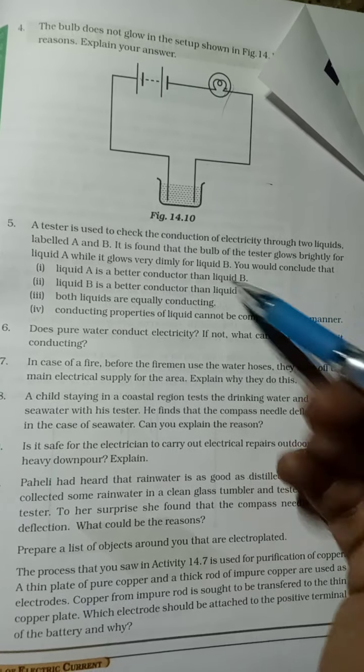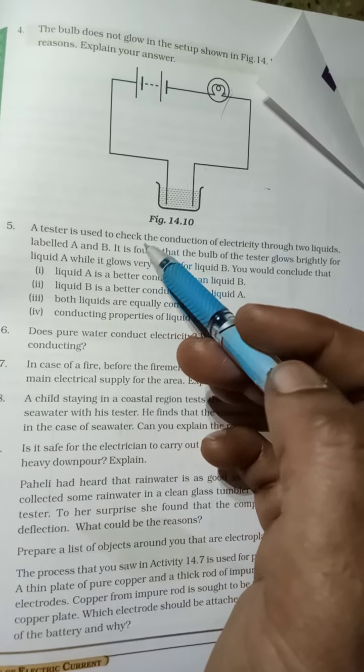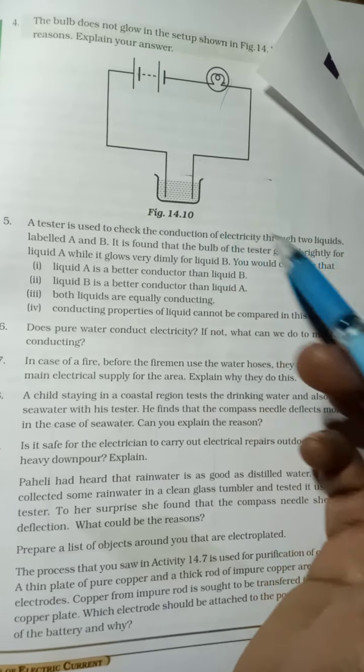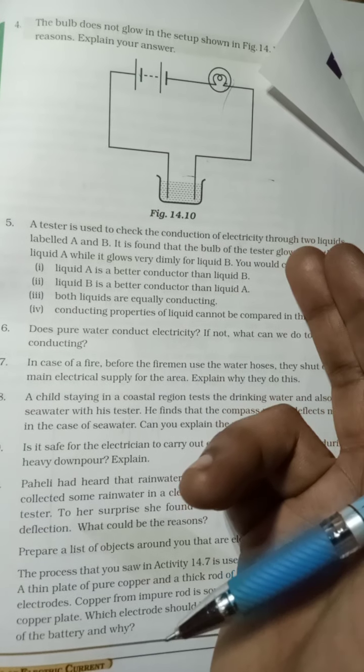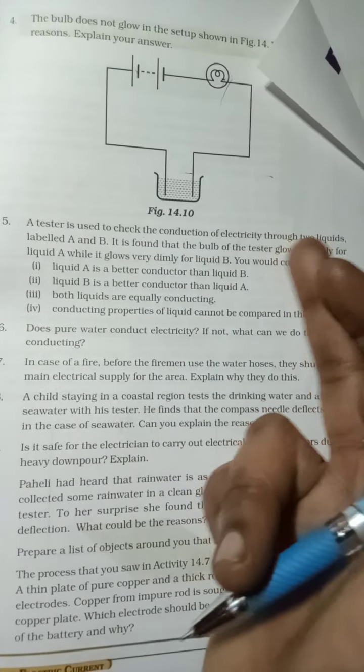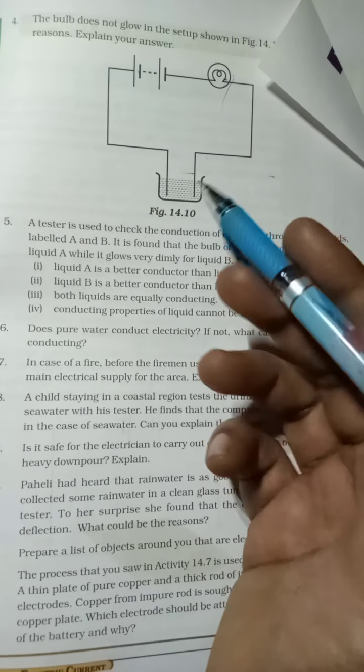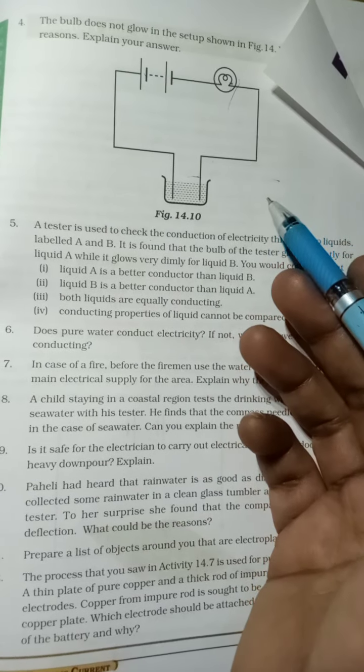So what is the meaning here? The tester is used to check the conduction. Two beakers are kept there, A and B, and they have filled the two liquids in them. Okay, so beaker A and B are there.